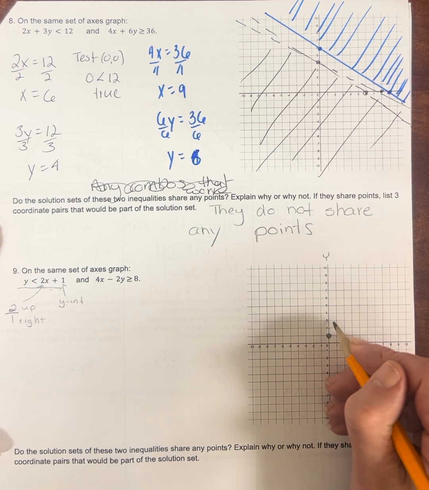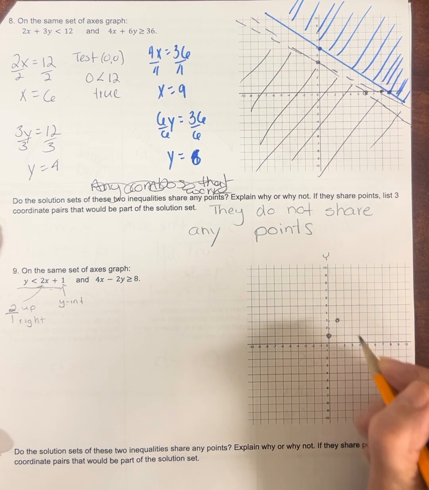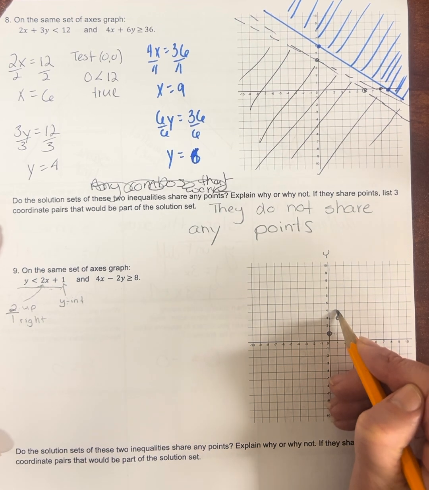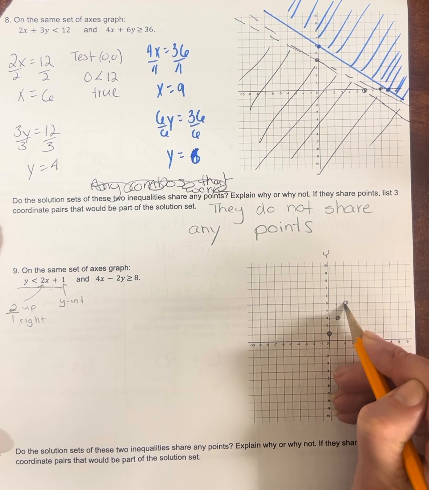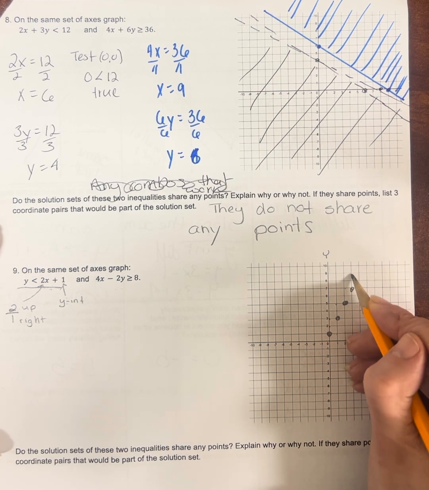Up 1, 2, over 1. We put a dot, and keep going: up 2, over 1, up 2, over 1, up 2, over 1.